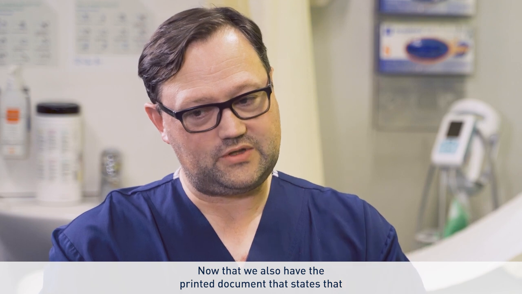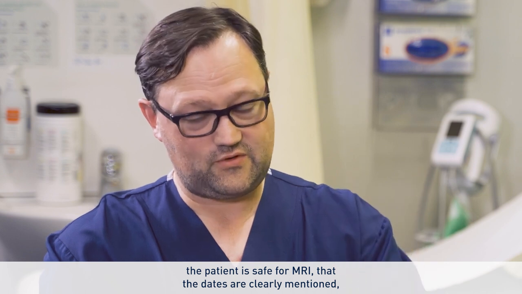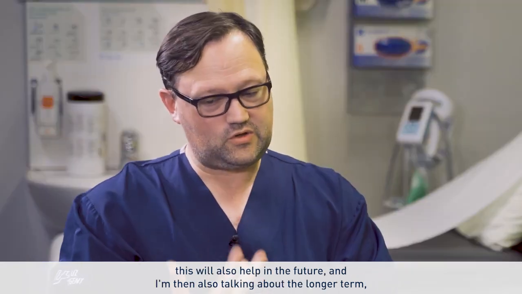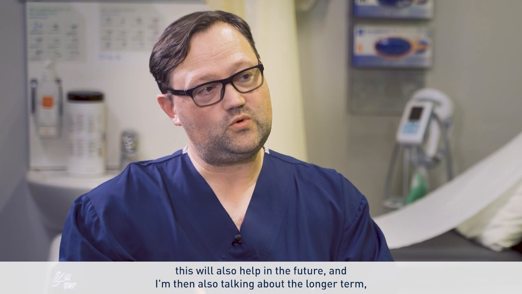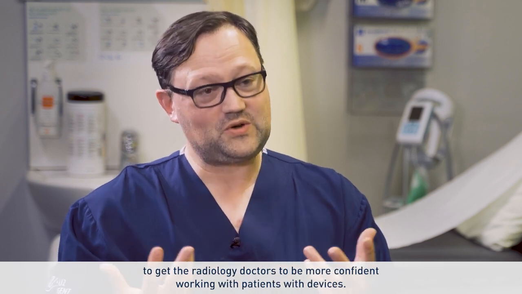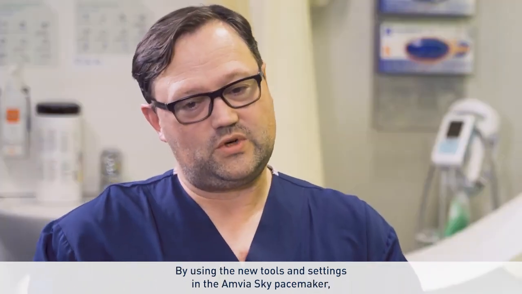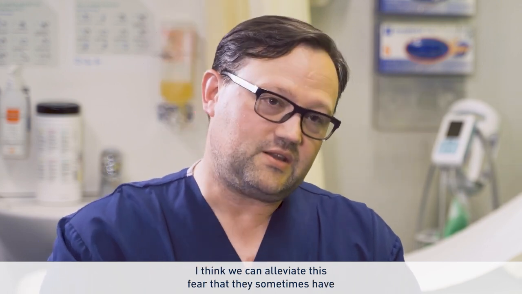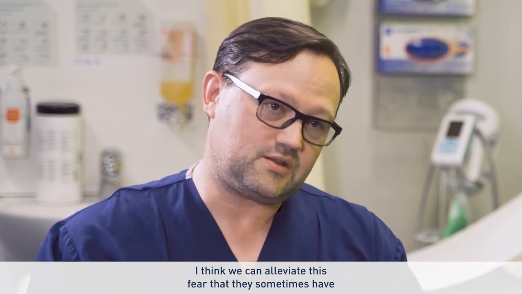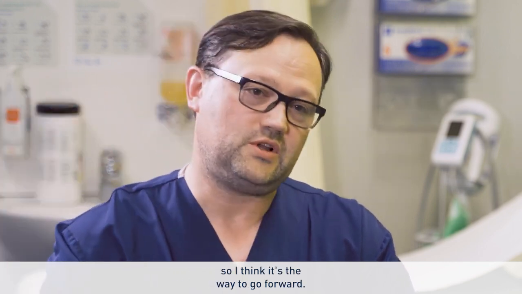Now that we also have the printed document that states that the patient is safe for MRI, that the dates are clearly mentioned, this will also help in the future, and I'm talking about the longer term, to get the radiology doctors to be more confident working with patients with devices. By using the new tools and settings in the Amvia Sky pacemaker, I think we can alleviate this fear that they sometimes have for device patients also in the long term. So I think it's the way to go forward.